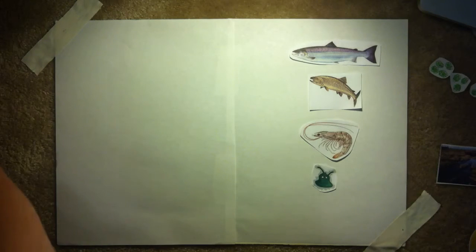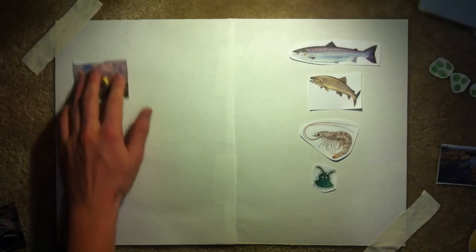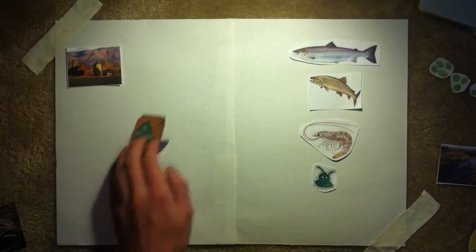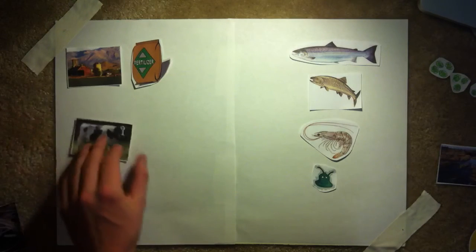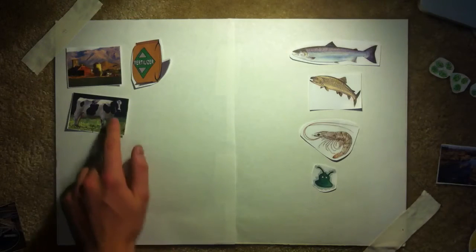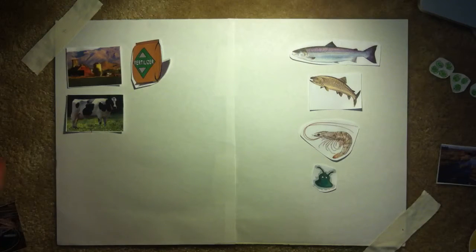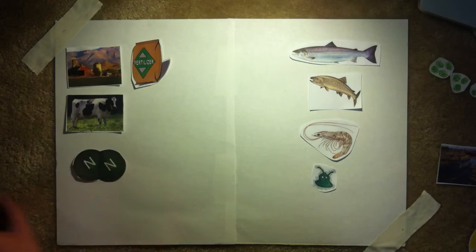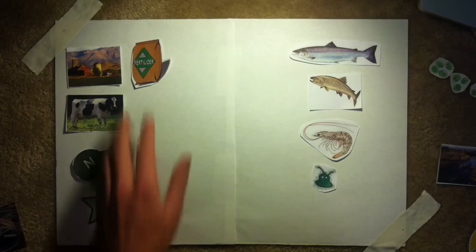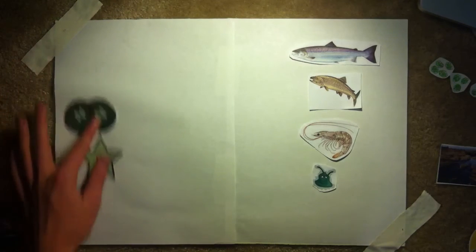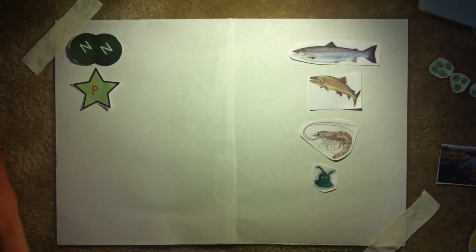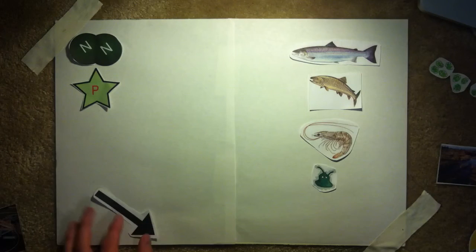On the left, we have a farm. This farmer uses fertilizer to help his crops grow large, and he also has some cattle. The cattle excrement and fertilizer both contain nitrogenous products as well as phosphorus. These two elements are the primary elements involved in the eutrophication process.